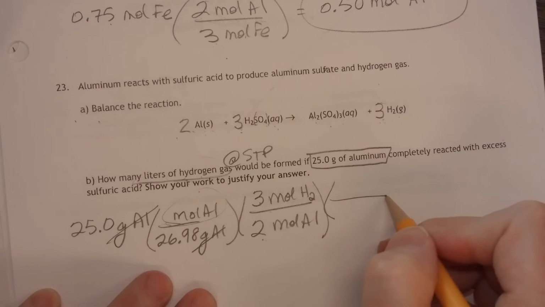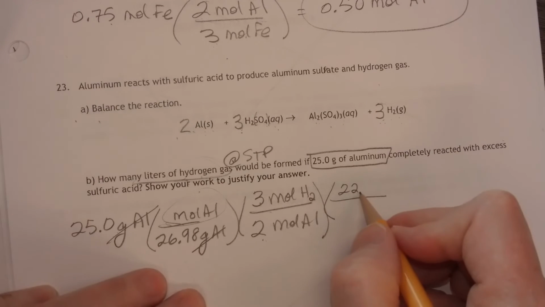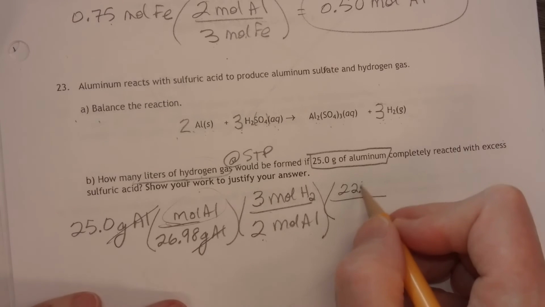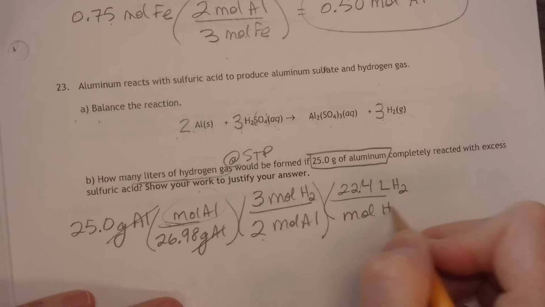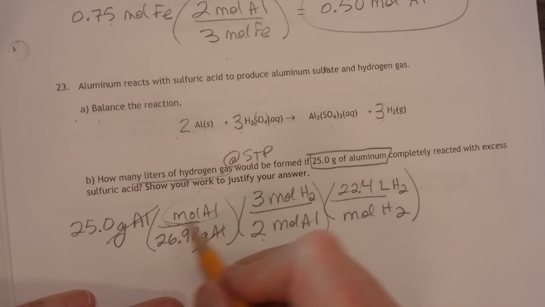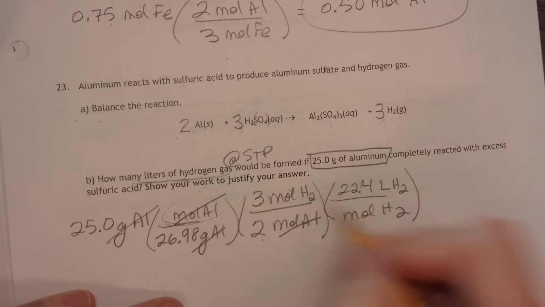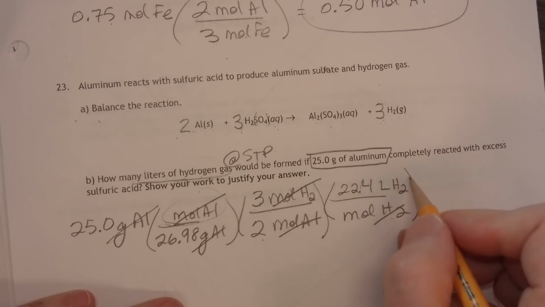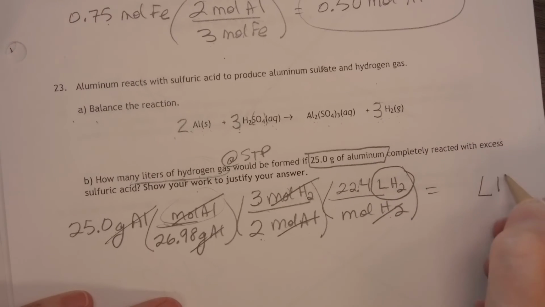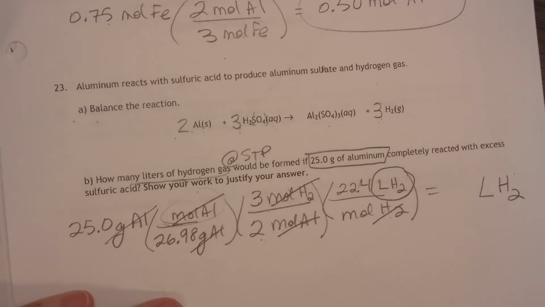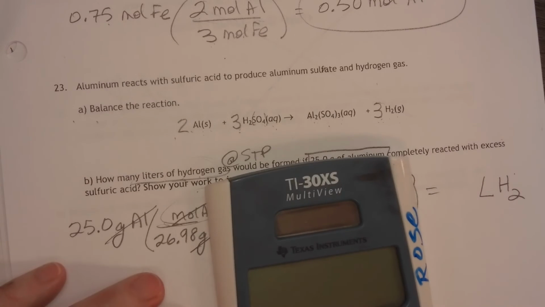At STP there are 22.4 liters of hydrogen gas for every mole of hydrogen gas. So here moles of aluminum divided out, here moles of hydrogen divided out, and my answer is liters of hydrogen gas.